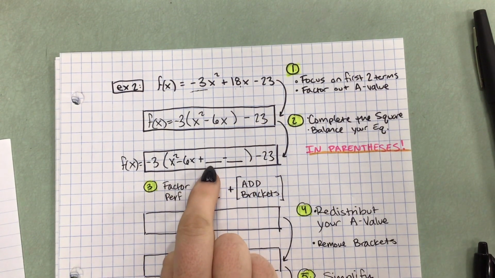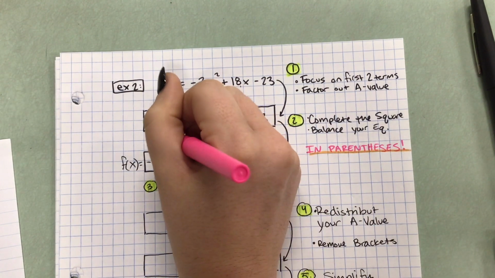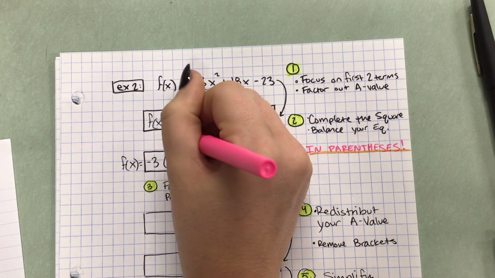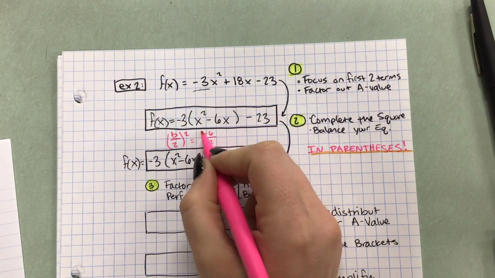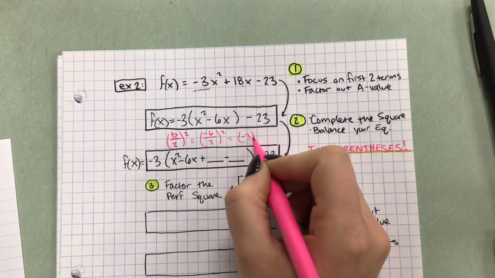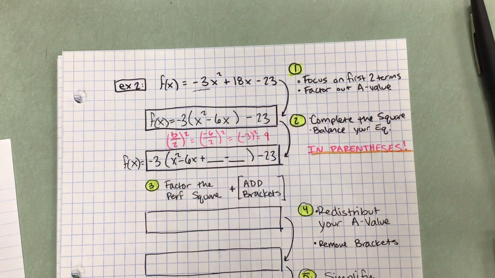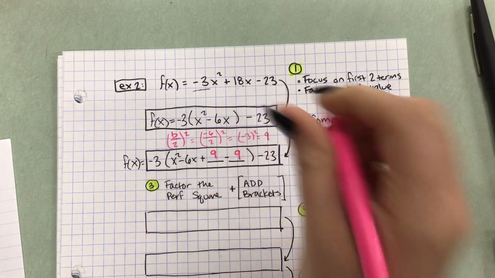The way we figure out what goes right here is we're going to take half the second term and then square it. So b divided by 2 to the power of 2 gives me -6 divided by 2 to the power of 2. We get -3 to the power of 2, which is 9. So we're going to add 9, and we're also going to minus 9.